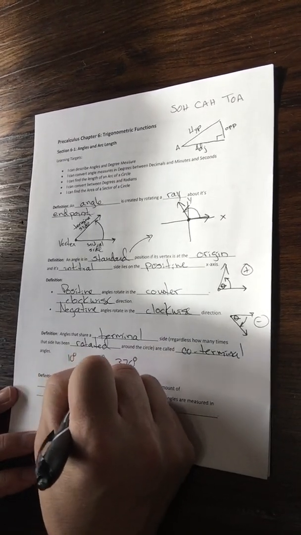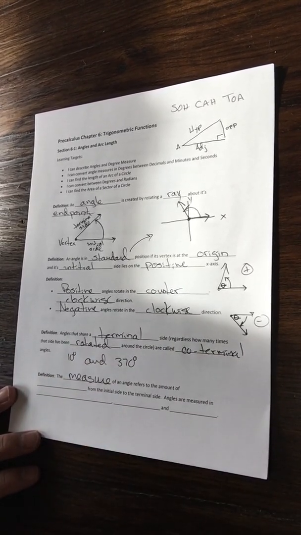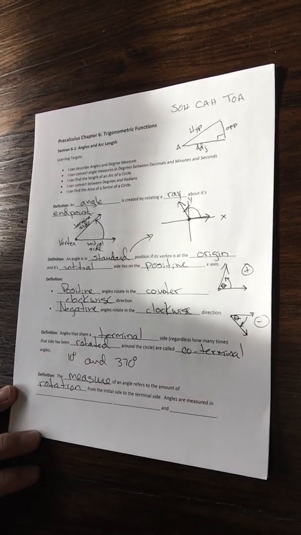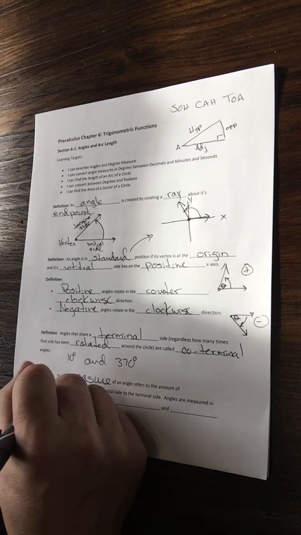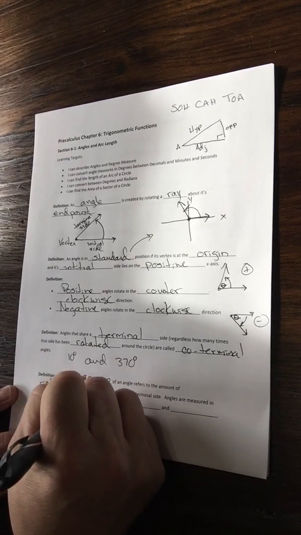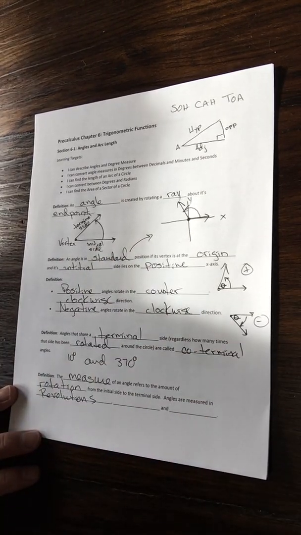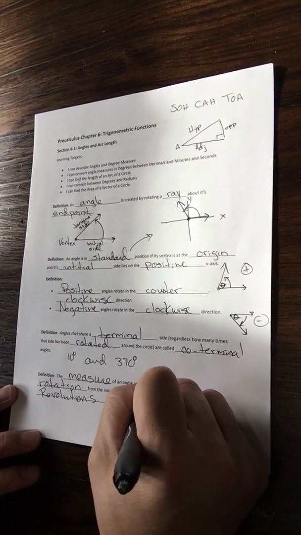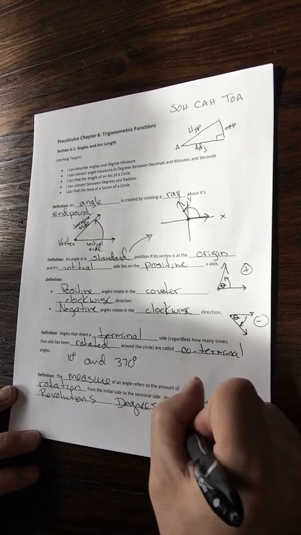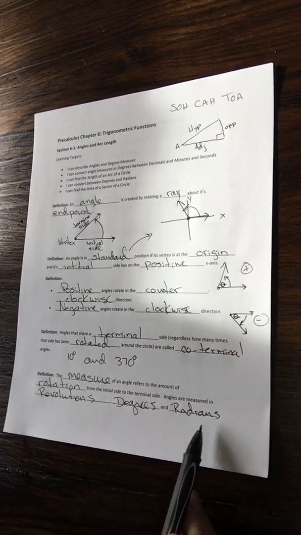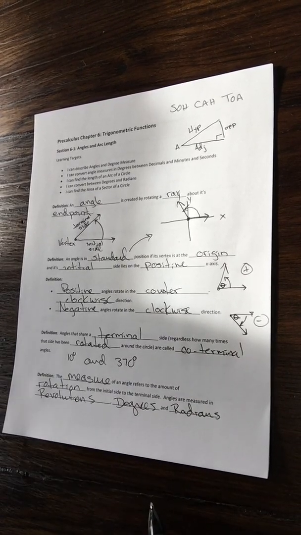Okay, the measure. Here we go. The measure of an angle refers to the amount of rotation from the initial side that happened to get to the terminal side. Now there's three ways we measure angles. We can measure angles in revolutions, which means an entire trip around the circle. We open up and we go all the way around the circle. That's one revolution. Or degrees, something that we're very familiar with here in the United States, and radians, something that's more mathy than degrees, which were kind of arbitrarily picked.